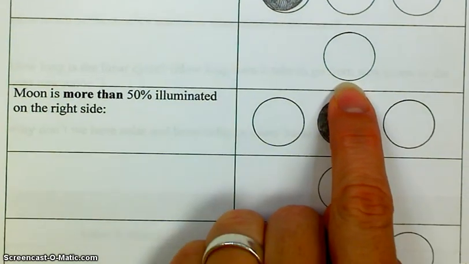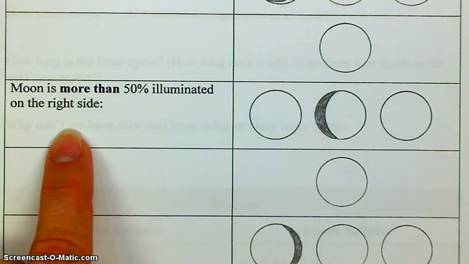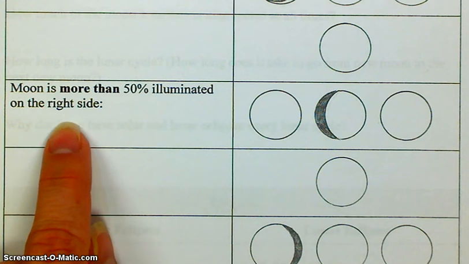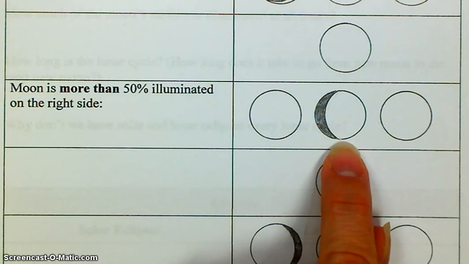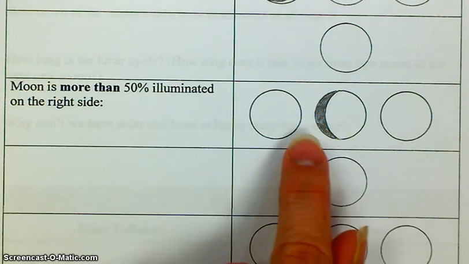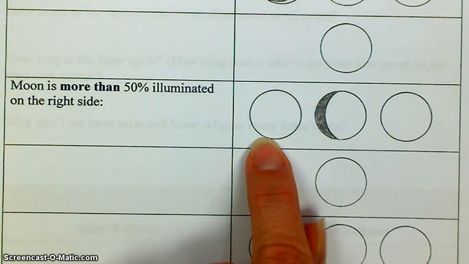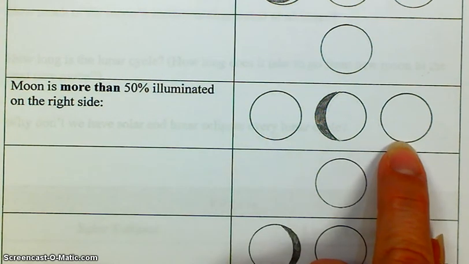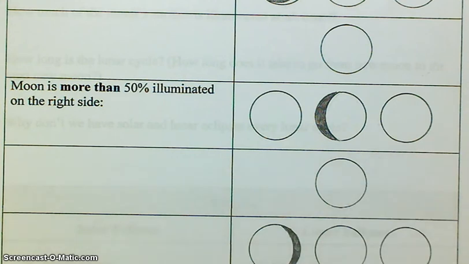After first quarter, we're now looking at moons that are more than 50% illuminated, and it's growing each night. So this is going to be waxing gibbous. Again, put waxing gibbous moons last about a week. So I gave you what a waxing gibbous moon in the middle of the waxing gibbous phase would look like. Give me one that's a little bit less fat, and give me one that's a little bit fatter than the one I gave you. After about a week of waxing gibbous moons, you're going to get to full moon.